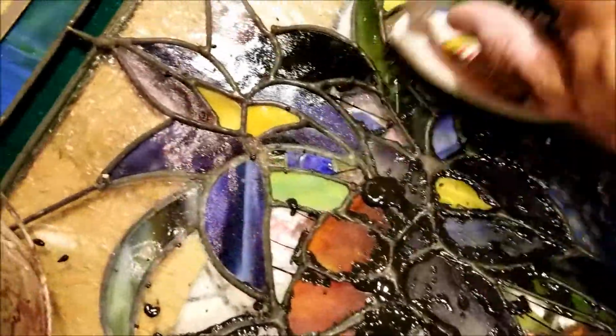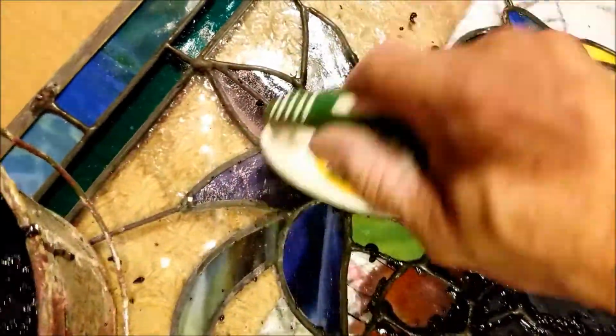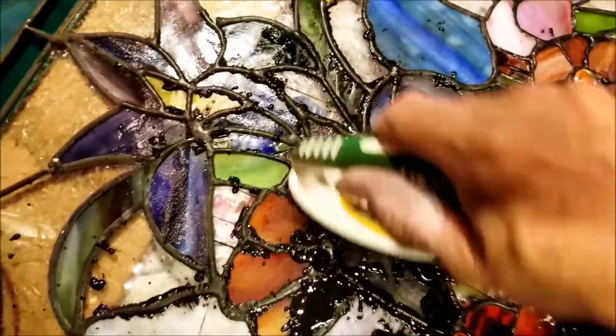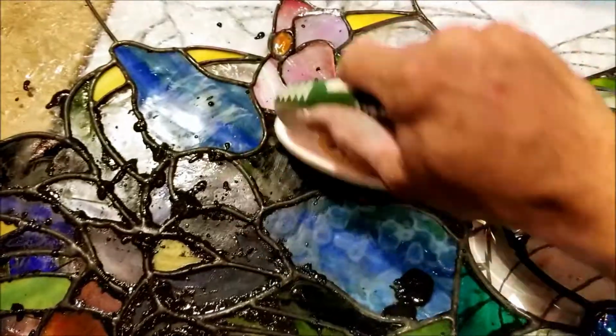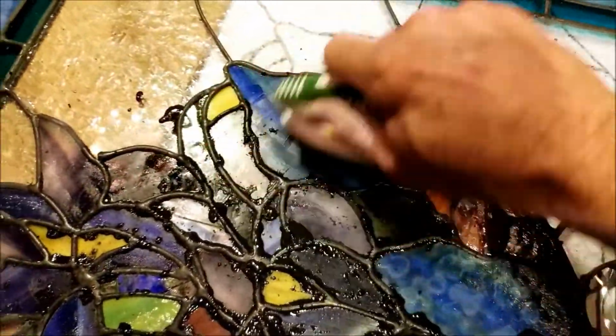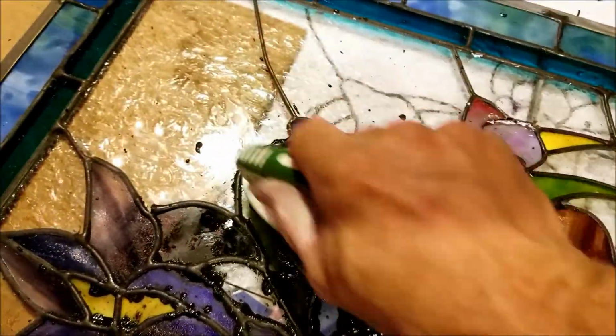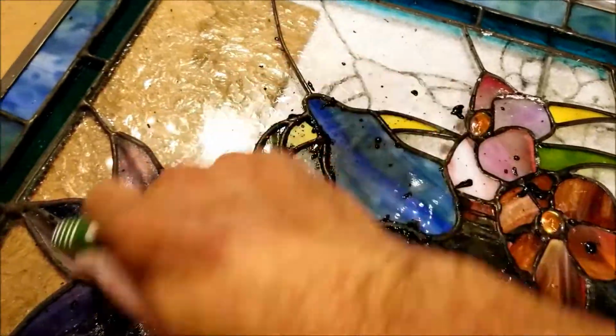You don't have to worry about it on the copper foil so much because there's no gap really. But you got to work it in on the lead. You just rub it in. Get it between the glass and the lead. Cement it.